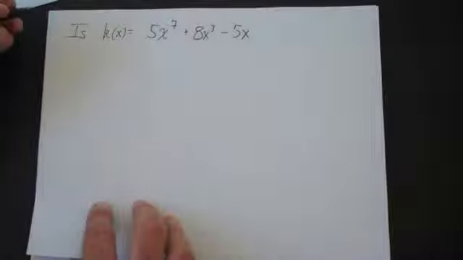Let's do another example. Let's say k of x is equal to 5x to the 7th plus 8x to the 3rd minus 5x.